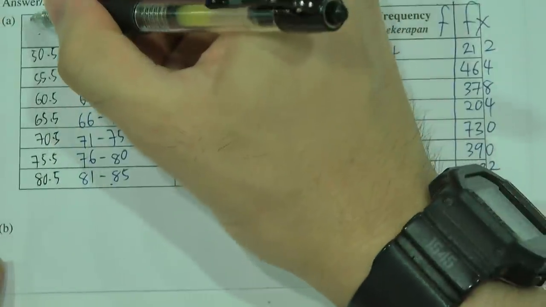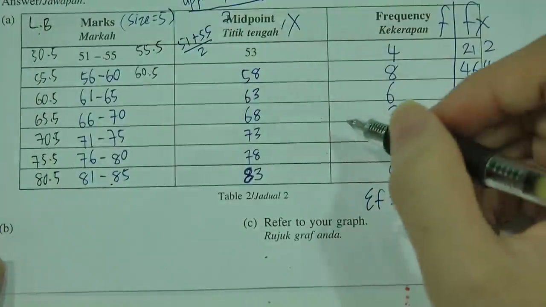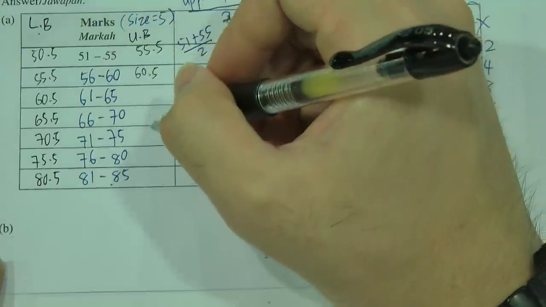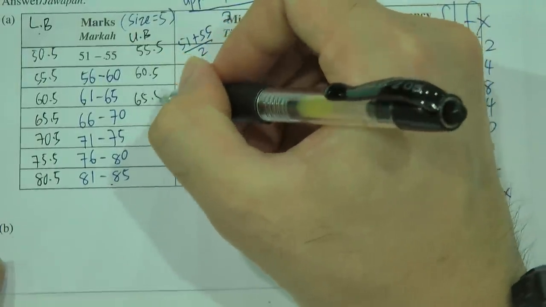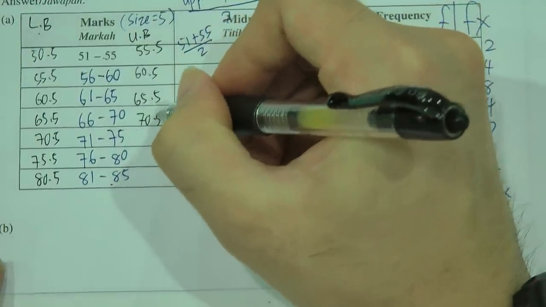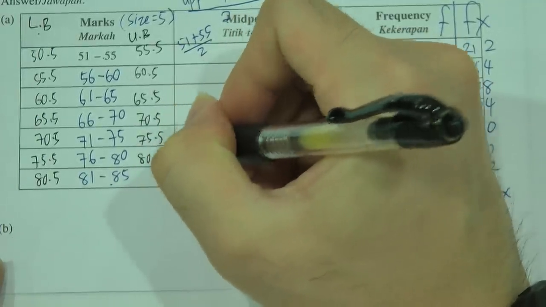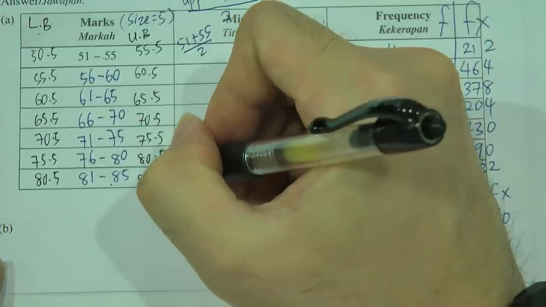This is the lower boundary. And then here will be the upper boundary. So it's plus 5 also, so it will be 65.5, 70.5, 75.5, 80.5, and this one will be 85.5.